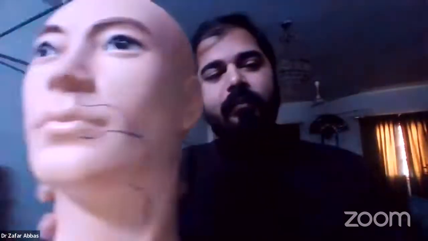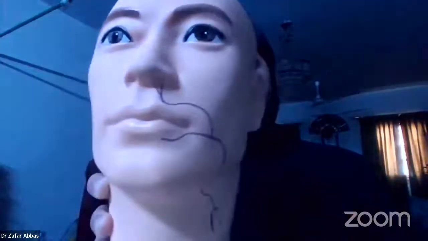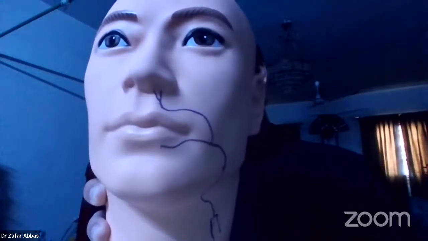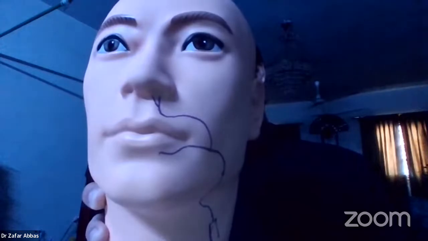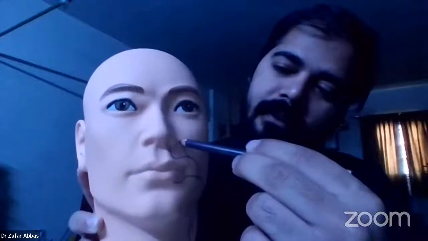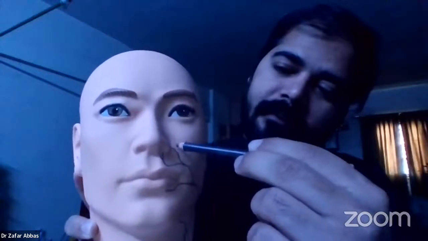Can you see the drawing? Yes, doctor, it's clear. Then it goes towards the nose. This is the lateral nasal artery.